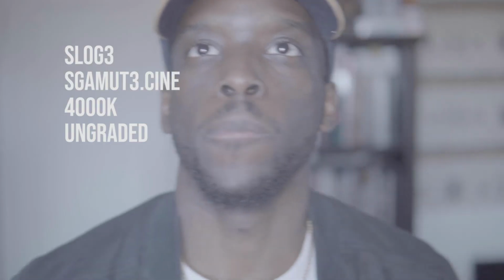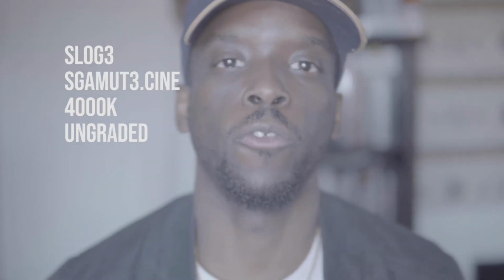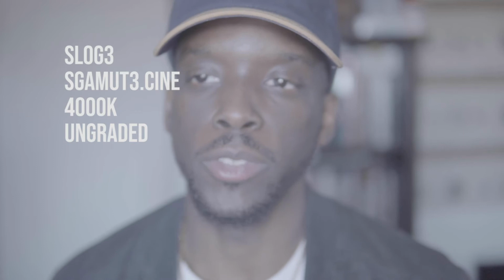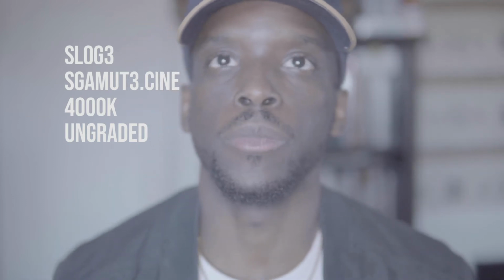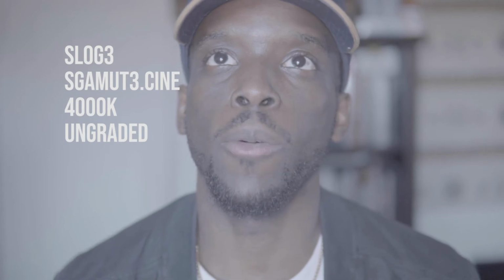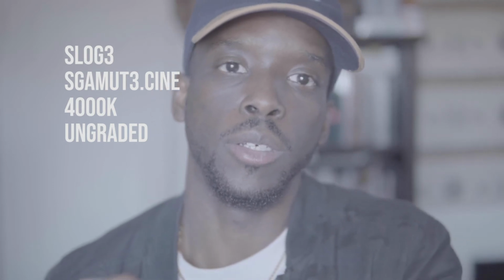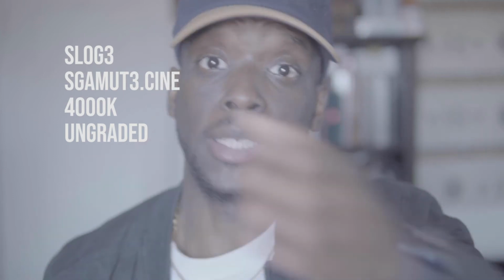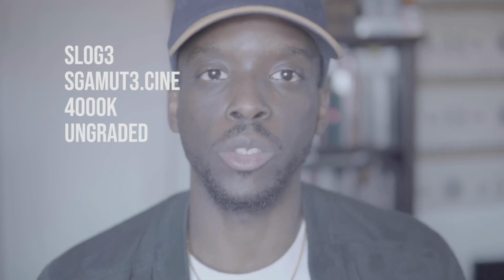So right now, this is just me being experimental. I'm on f1.4 and I'm on 4000 Kelvin. Still daytime outside. And I want you guys to see how it would look when it's color corrected with this color temperature at this aperture on SLOG3.